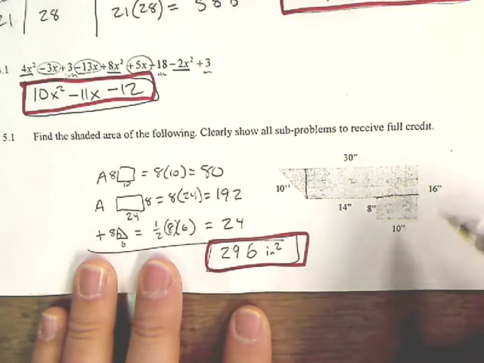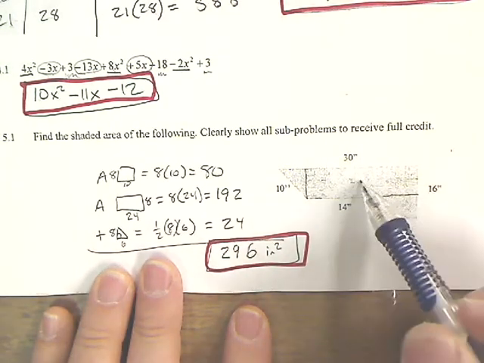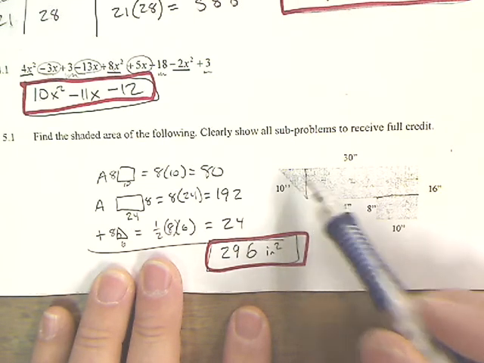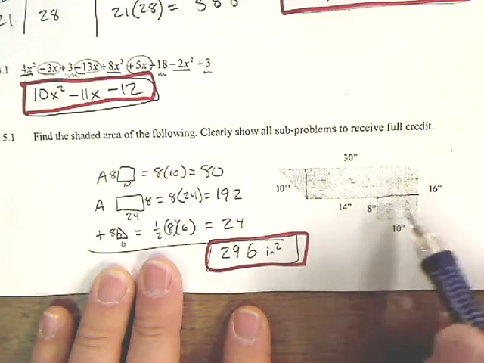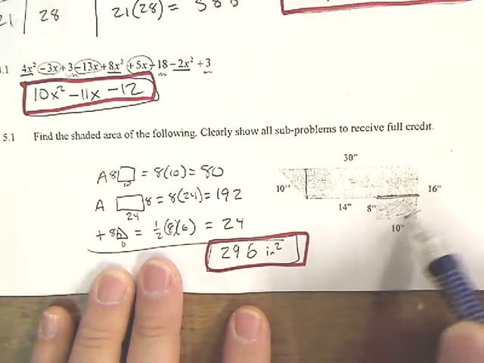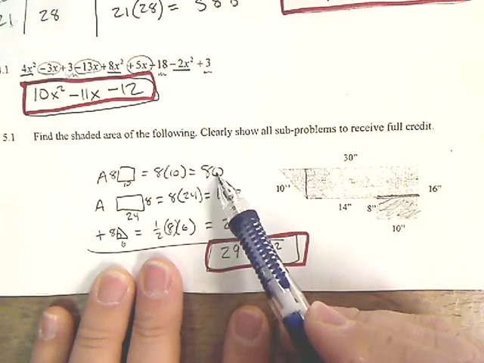Once again, you have to know the area formulas for rectangles and triangles. A rectangle is just base times height, and a triangle is 1/2 the base times height, since it's half of a rectangle. I divided it here. So this little rectangle is 8 times 10, and that's where I did it.